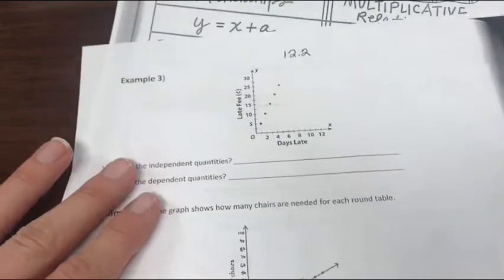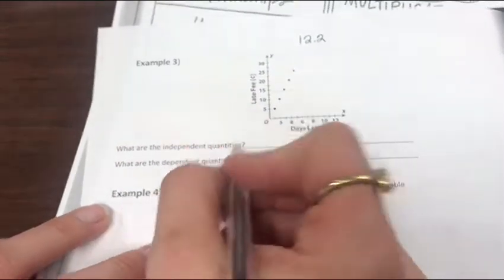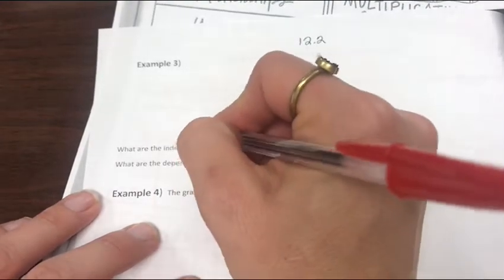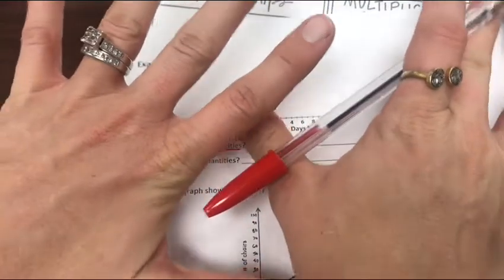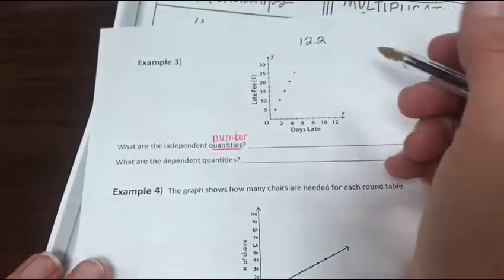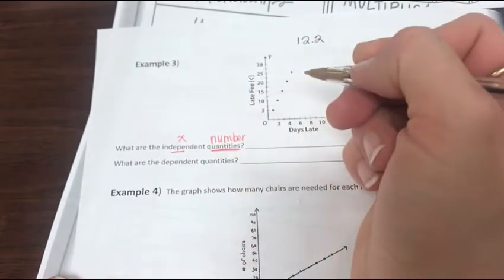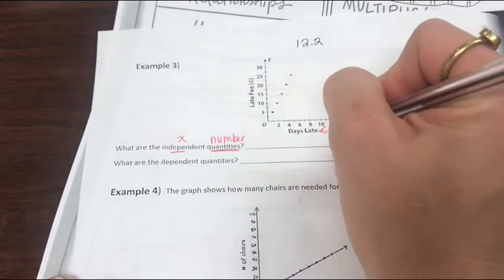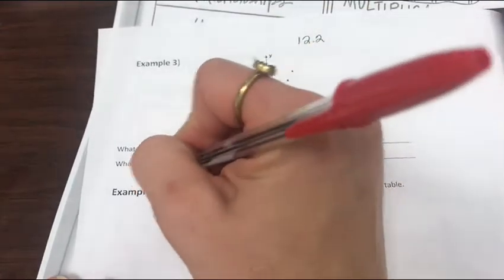Okay, the only other way that they might give it to you is the question, and word the question is, what are the independent quantities? Okay, a quantity is the number of something. Okay, I have 2 hands, a quantity of 2 hands. So quantity just means how many you have. So we know independent is on the x-axis. Okay, there's my independent, and there's my dependent, and my dependent is on the y.